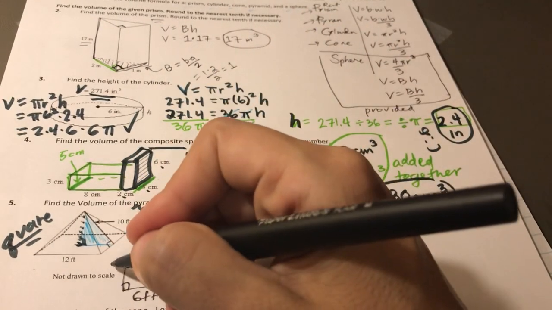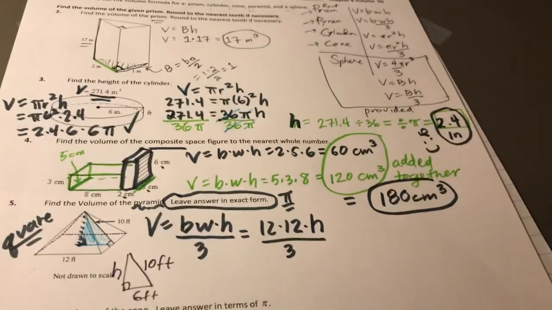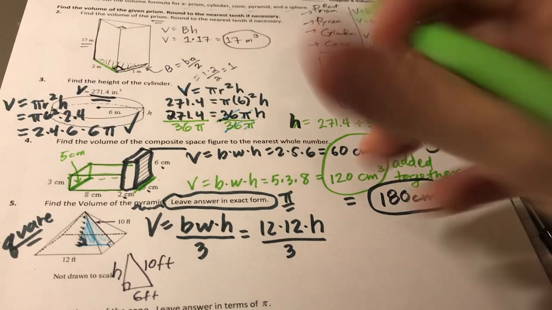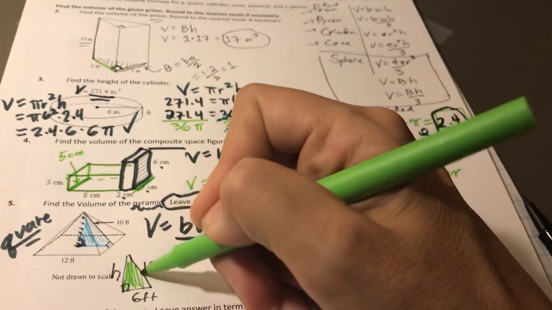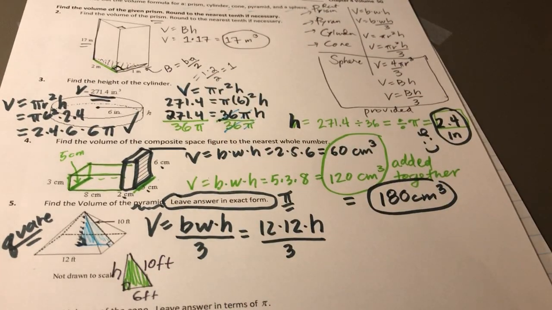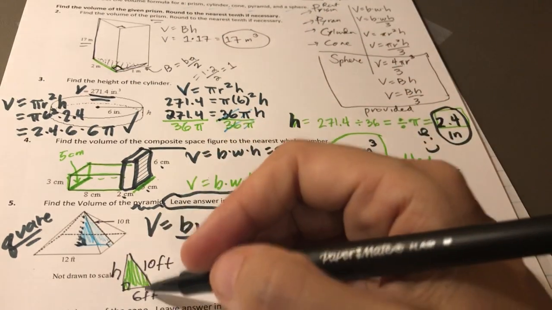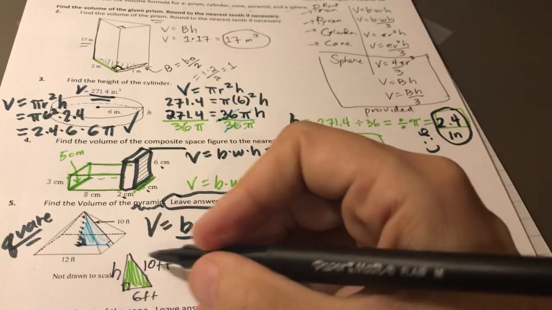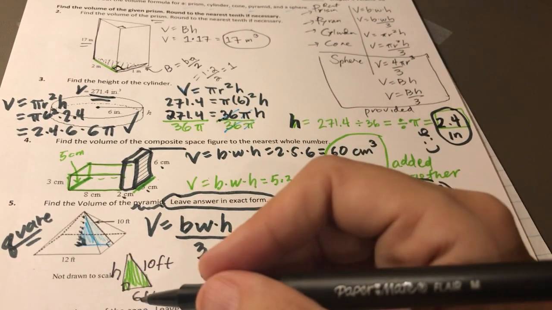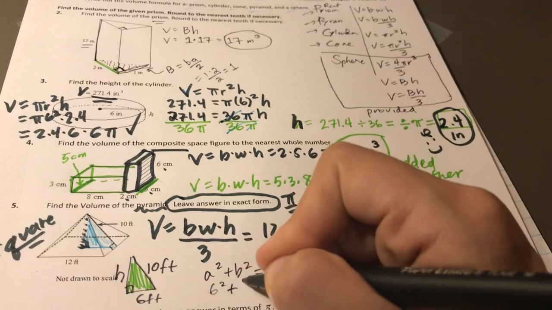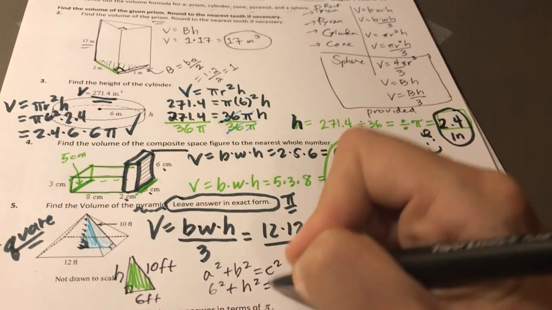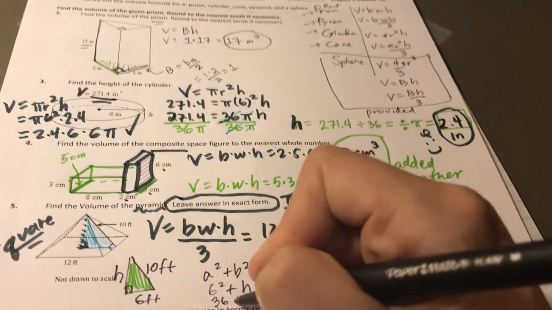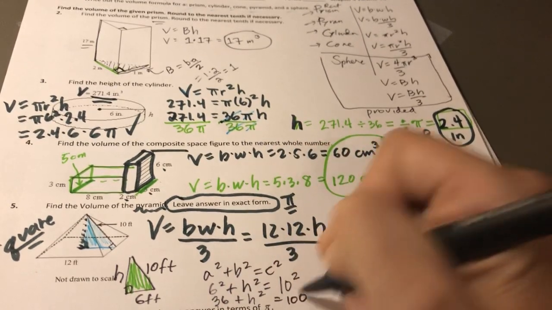So I can use algebra to solve for h. So this would be the Pythagorean Theorem, and this is a very interesting problem. You might not see it on the test, but you might see it on a cycle assessment of some sort. So a squared plus b squared is c squared. In a right triangle, you can use the formula. So one side is 6 squared, one side we called h, and the hypotenuse we called 10. So I get 36 plus h squared equals 100.